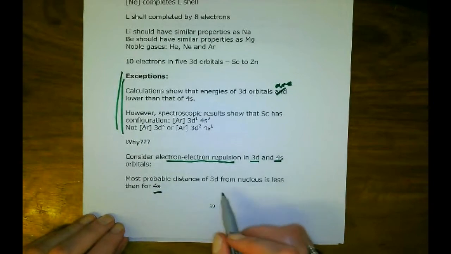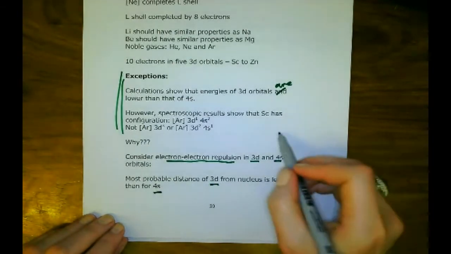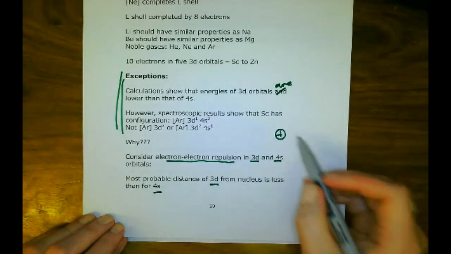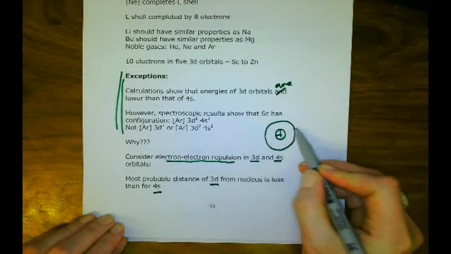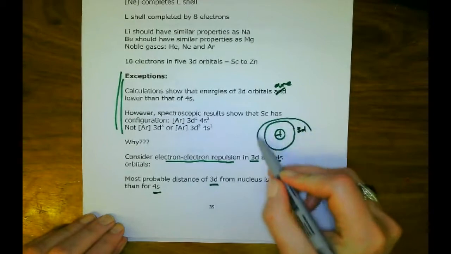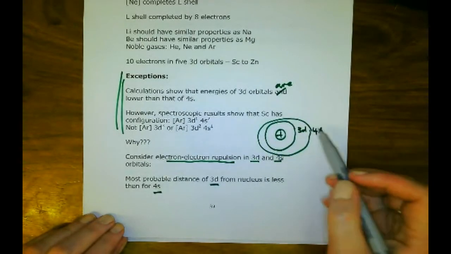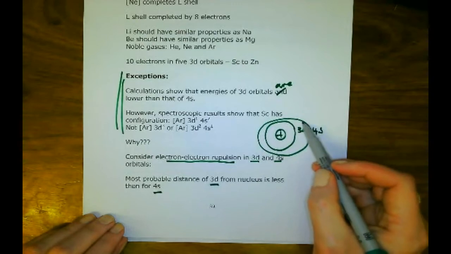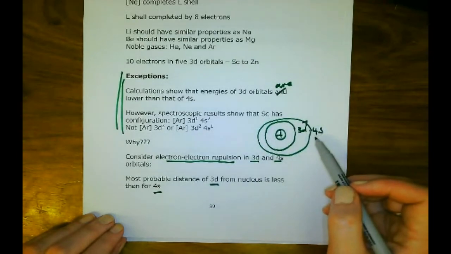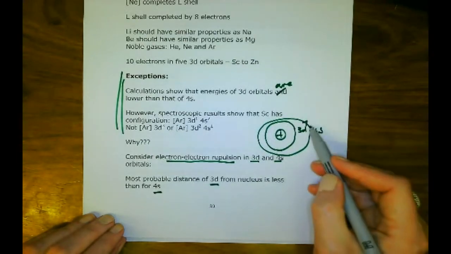The 4s orbital is further from the nucleus than the 3d orbital. So if we were to draw a very crude picture, there's our 3d orbital, there's our 4s orbital. So if we put electrons in the 4s orbital, they would effectively be further from each other.